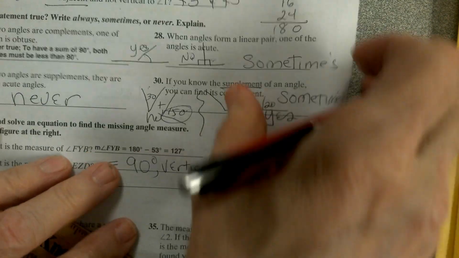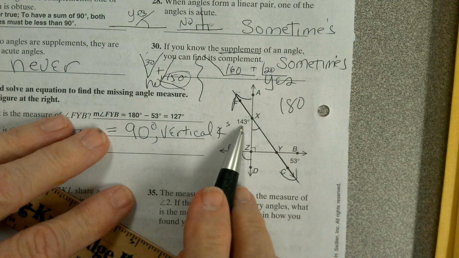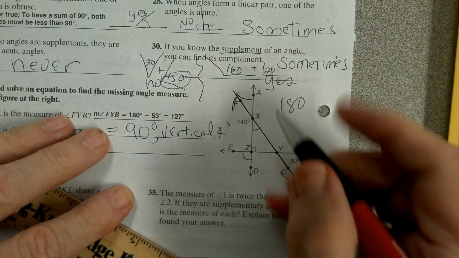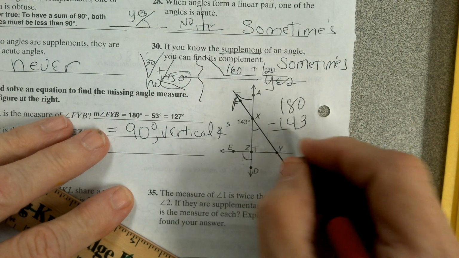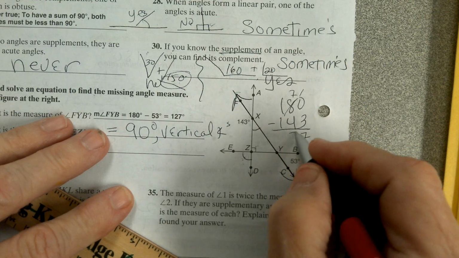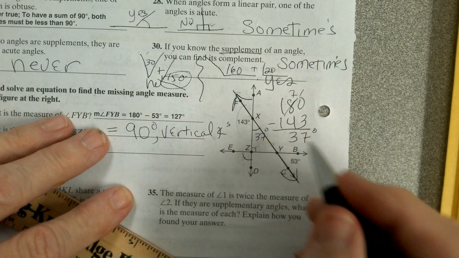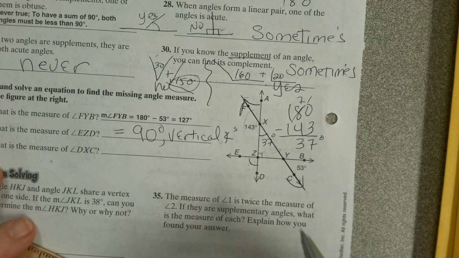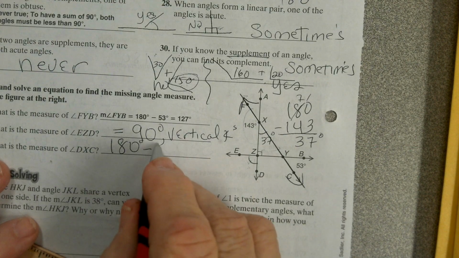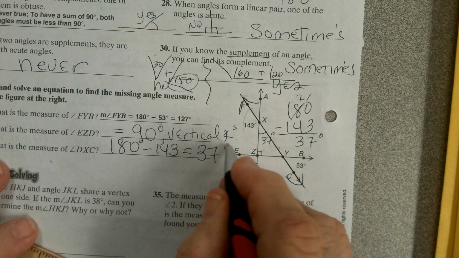And every straight line is 180. And you just have to take away the 143, and that'll give you 37 degrees. So this one is 37 degrees. And those two together add up to be 180. So on this one, it's 180 degrees minus the 143, which is 37 degrees.